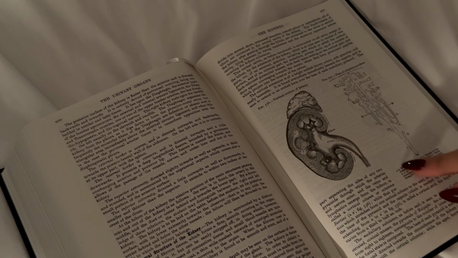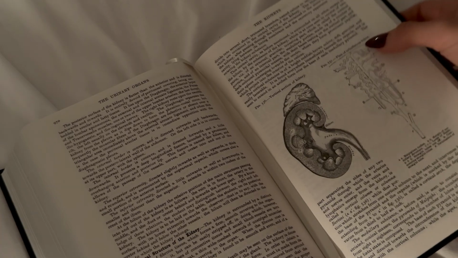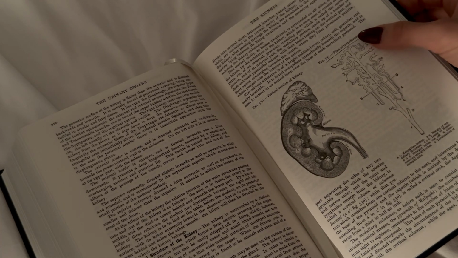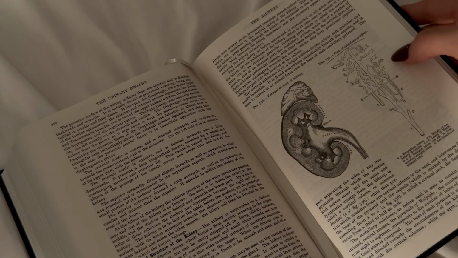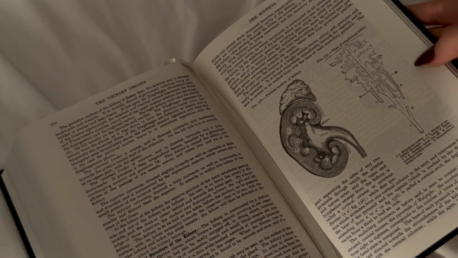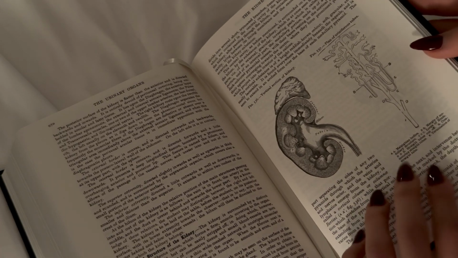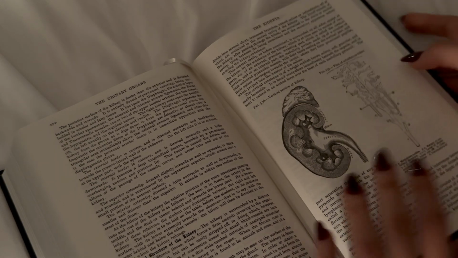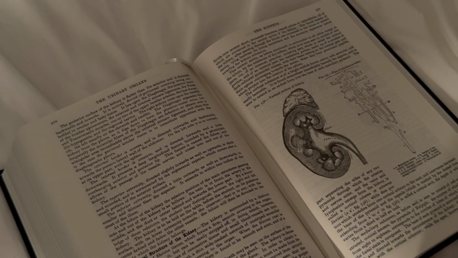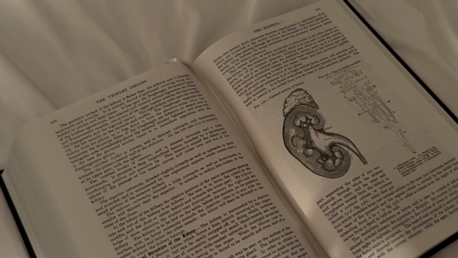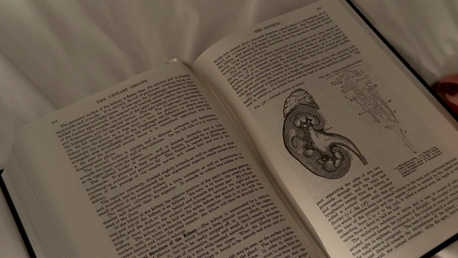Here we can see a uriniferous tubule, aka the nephron. I think this is such an old textbook, and it's really cool to see how the old designs were. And yeah, it's really interesting.